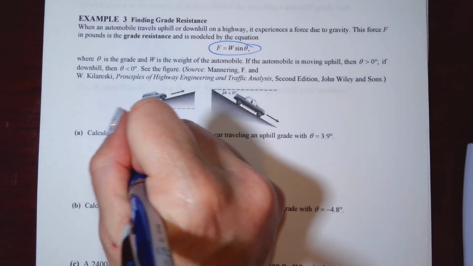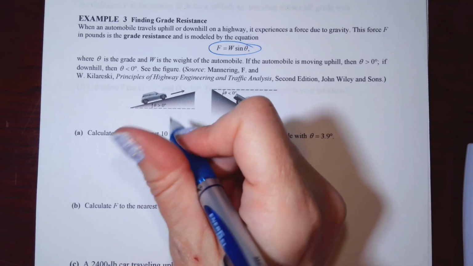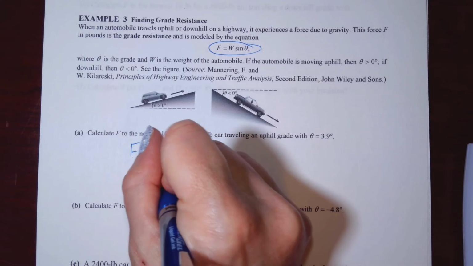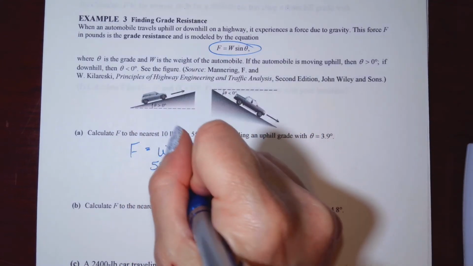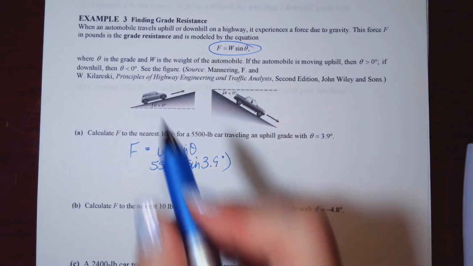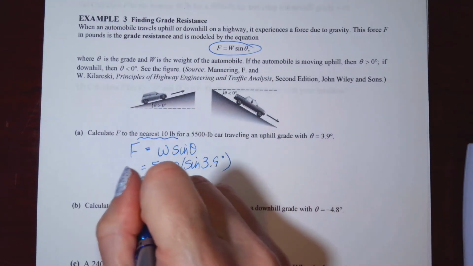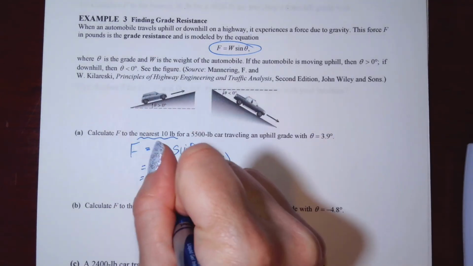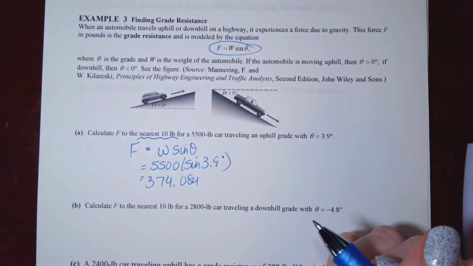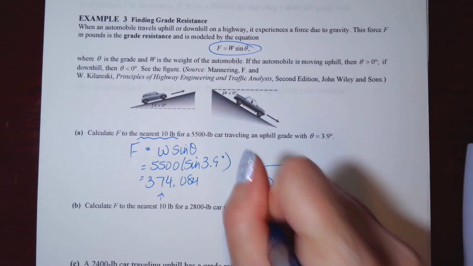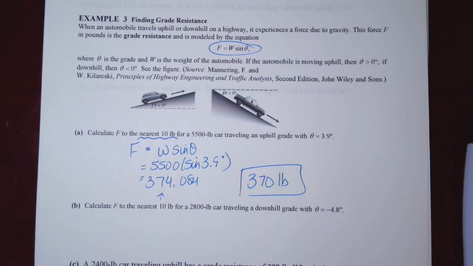Well, we're just going to plug it into our equation. Our force, our grade resistance, is the weight of the car times sine of theta. So it says our car is 5,500 pounds, and our grade is 3.9 degrees. And I'm going to need to round that to the nearest 10 pounds. So when I plug that into my calculator, I'm going to get something like this, but I need to round it to the nearest 10 pounds. So I round it to 370 pounds of grade resistance.